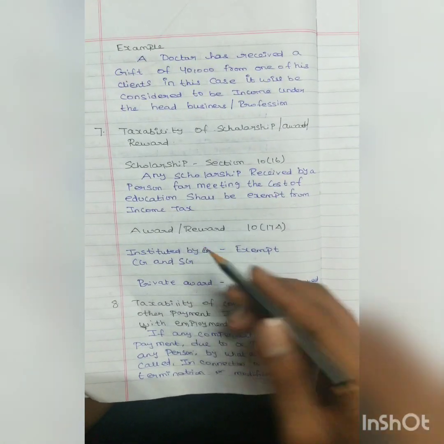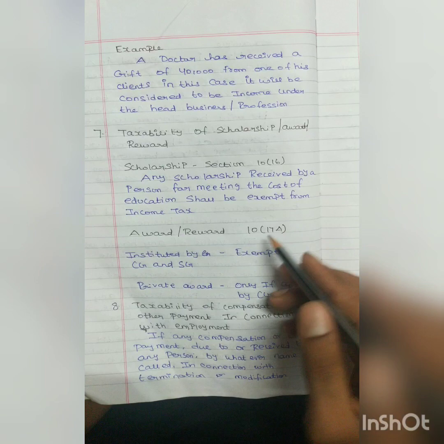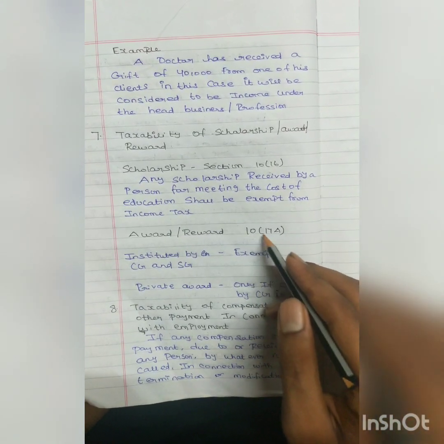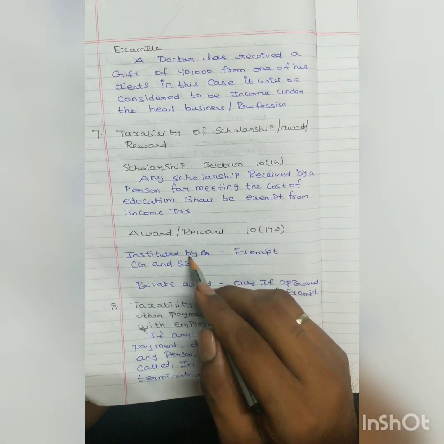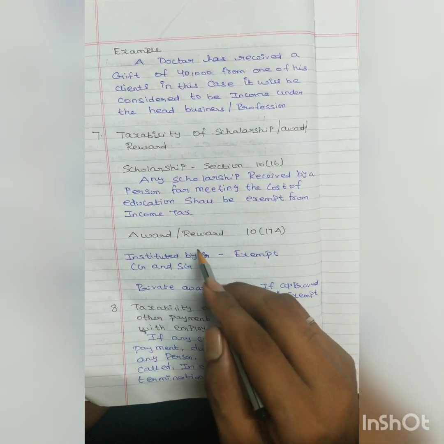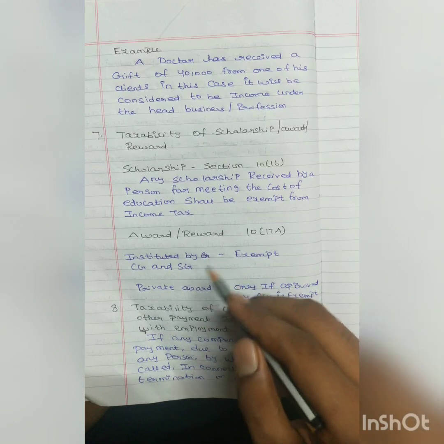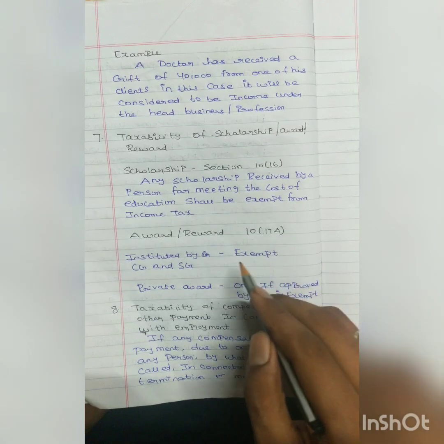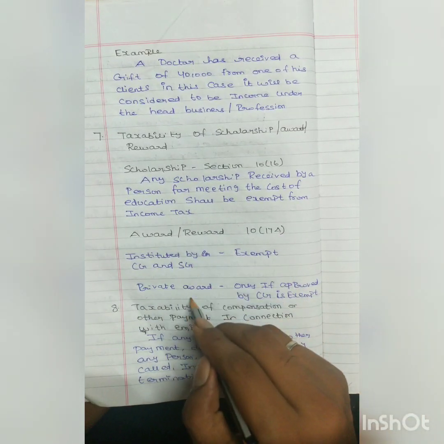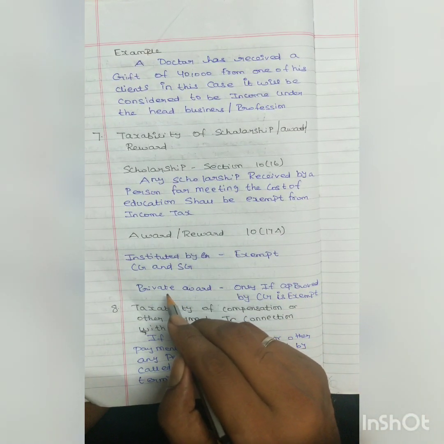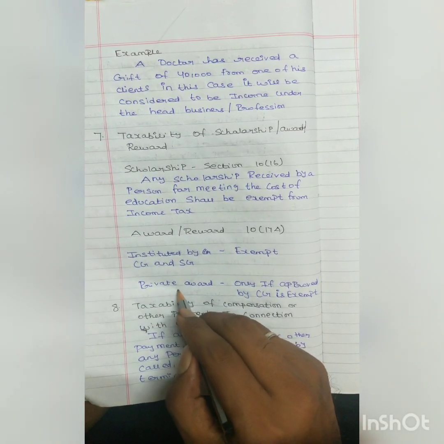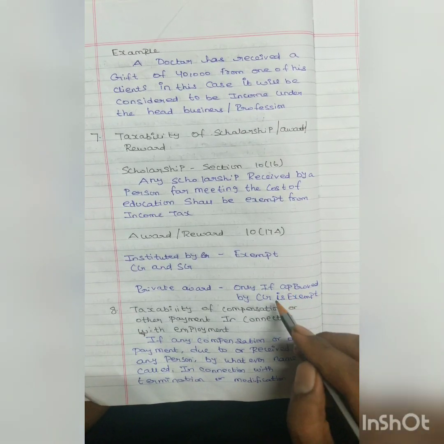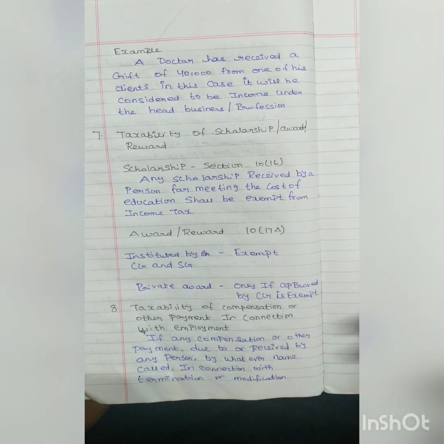In the case of award or reward, it is explained in section 10(17A). If the award or reward is given by an institution owned by the central government or state government, it will be exempt. If the award or reward is received from the private sector, only if the award is approved by the central government, it will be exempt. In other cases, it will be taxable.